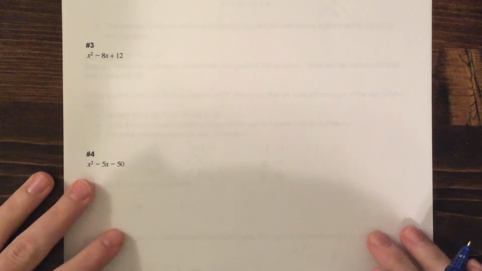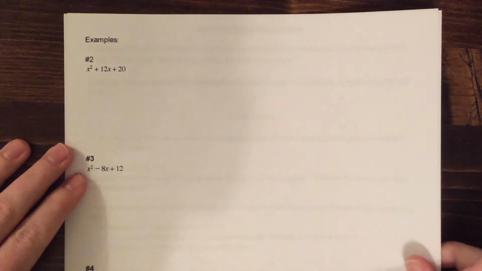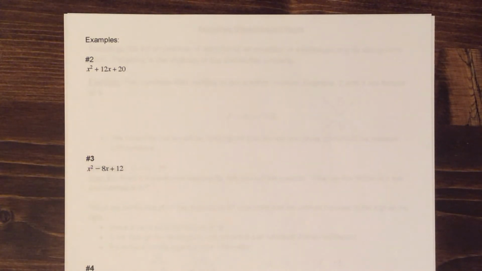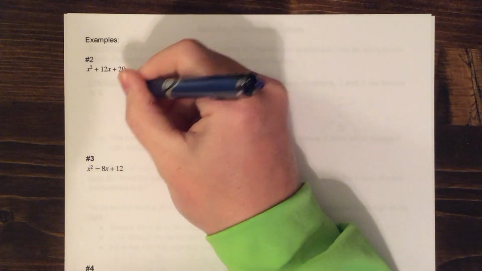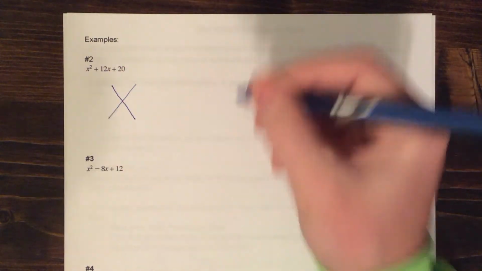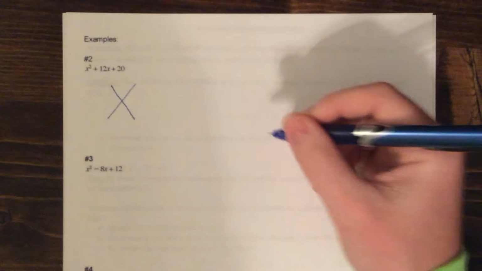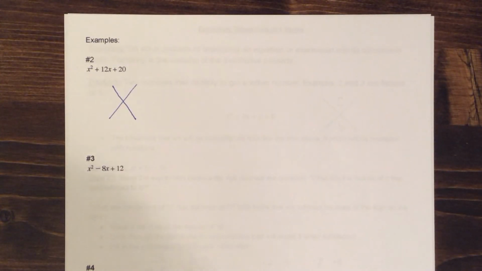Okay, so probably should start with example 2. All right, so example 2. X squared plus 12x plus 20. Okay, so what we're looking for on each one of these is very specific things. Okay, we're going to look for your x. Okay, so am I filling in my x? And we're going to look for where you write out the factors.